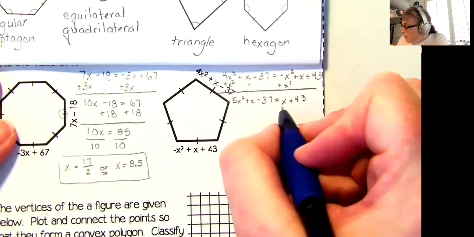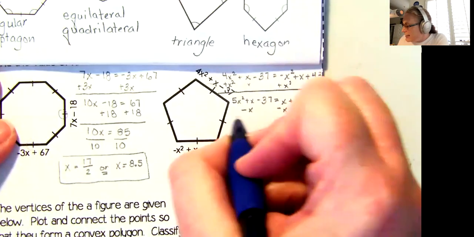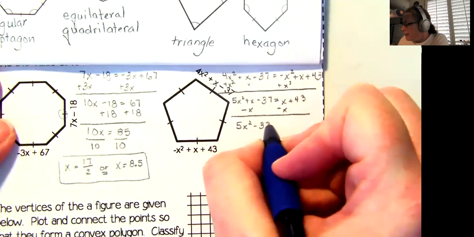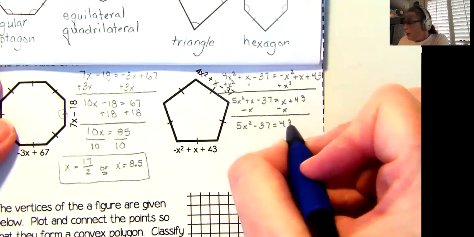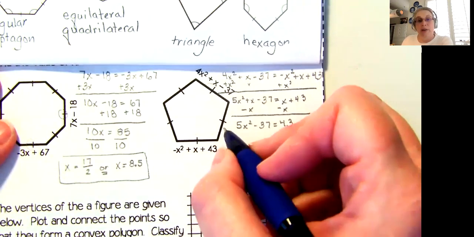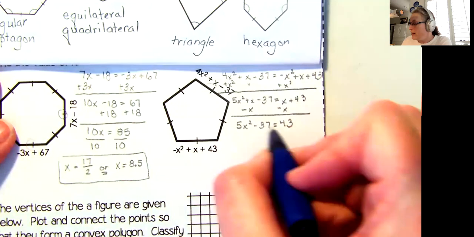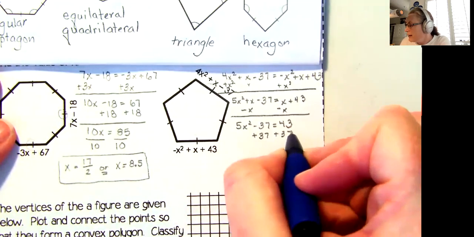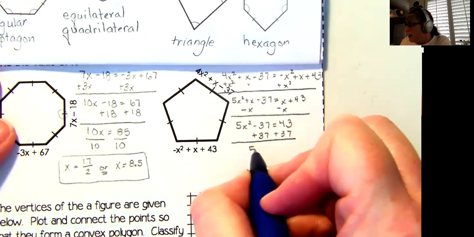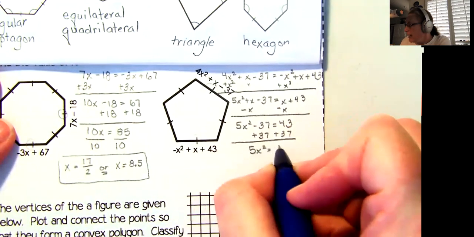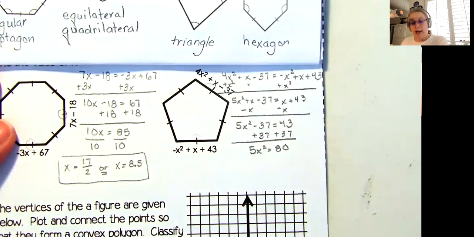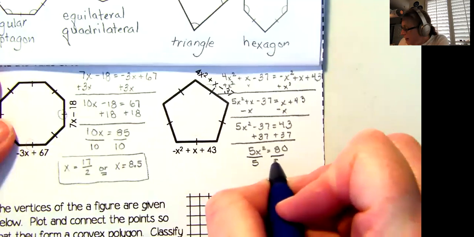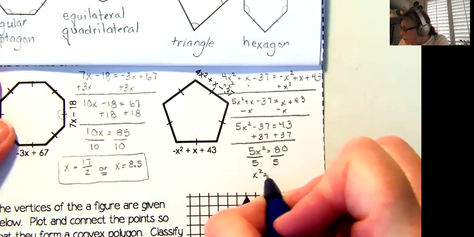Now, once I move over this x, they disappear, and I'm left with 5x squared minus 37 equals 43. Because I don't have an x term, but I have an x squared term, I want to move this over to the right. So I'm going to add my 37 to the right, and I'll now have 5x squared equals 80. I want to isolate x squared, so I'm going to divide everything by 5, and I'll get x squared equals 16.